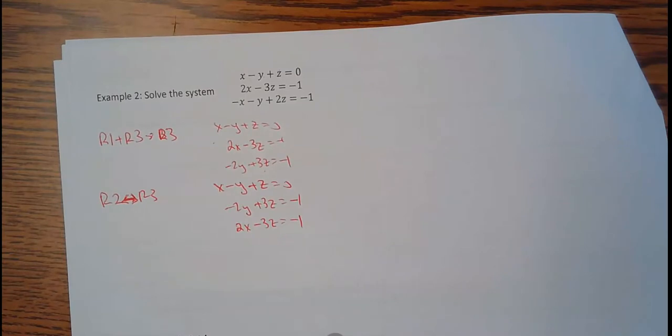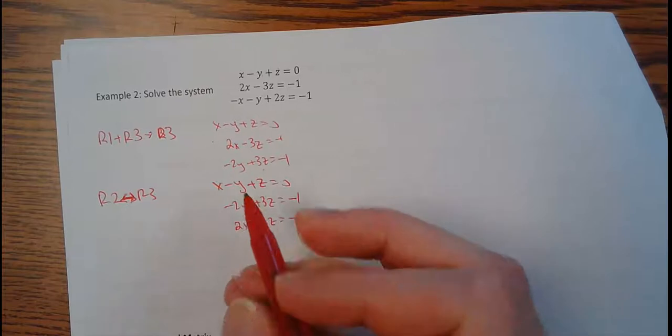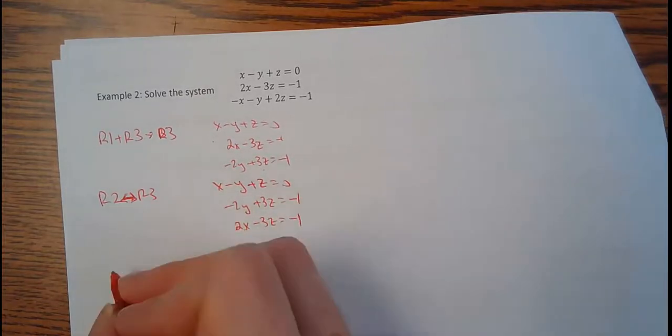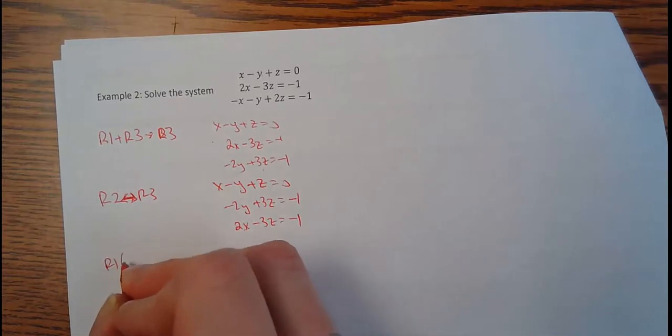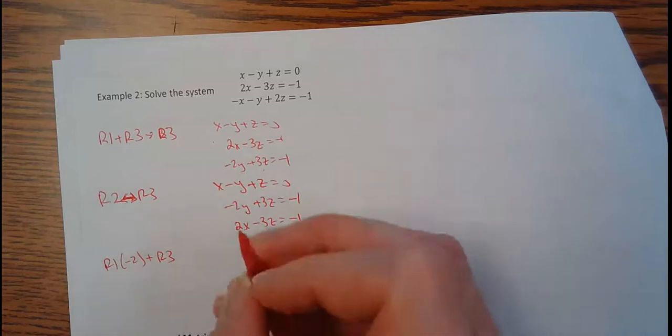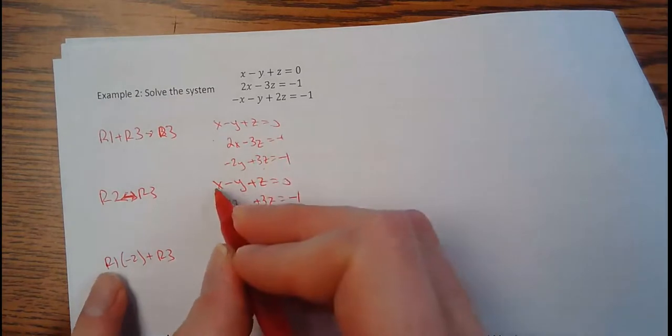So now, again, I want this to have just z's in it. So I'm going to get rid of that 2x. Well, here's an x. If I took that times negative 2 and added it to get rid of that x. So I'm going to take row 1 times negative 2, add it to row 3. You'll notice when I do this, I get rid of the x's, but I'm going to be adding y's. That's okay. That's fine. I just want to get rid of x's right now.